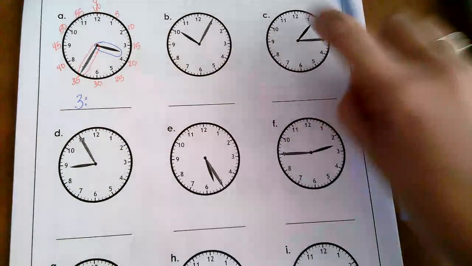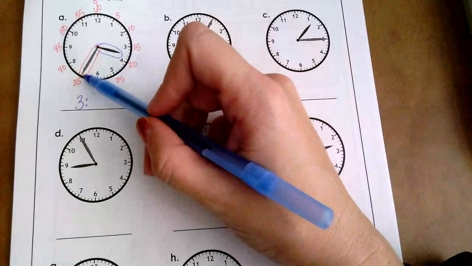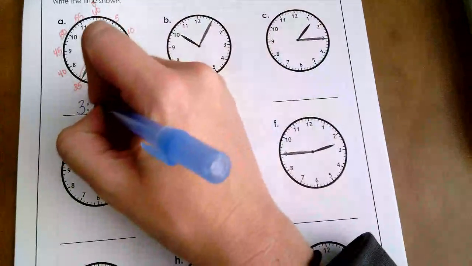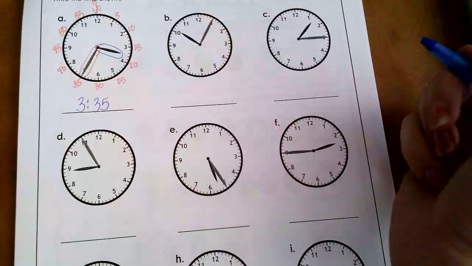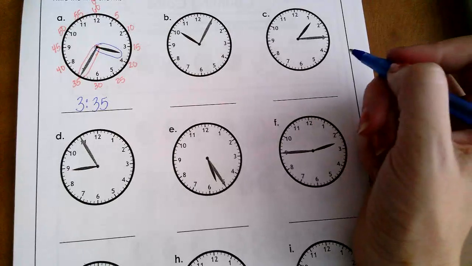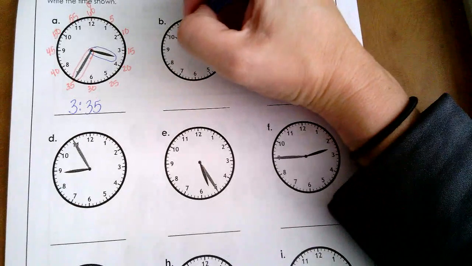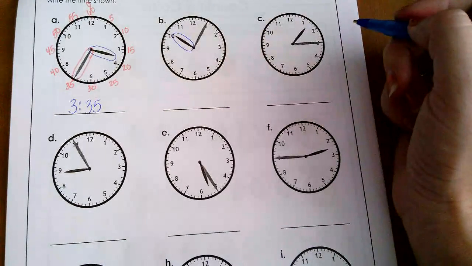Well, this clock goes all the way around. The hand's right on that 7, which is 35 minutes. So it is 3:35.